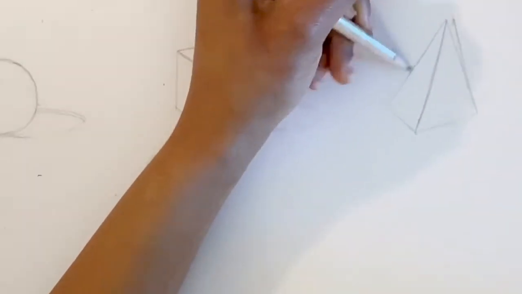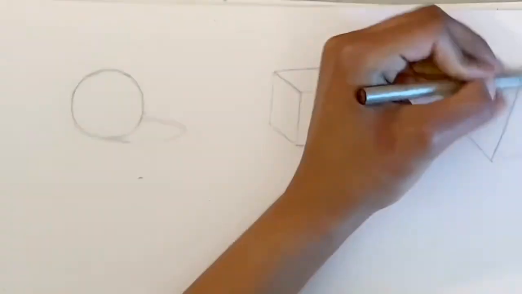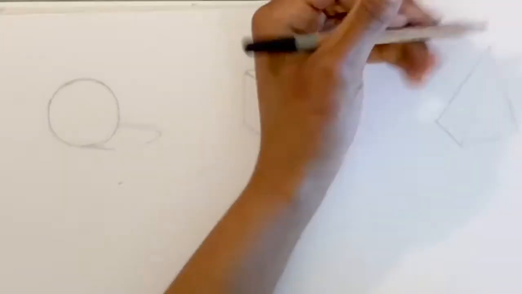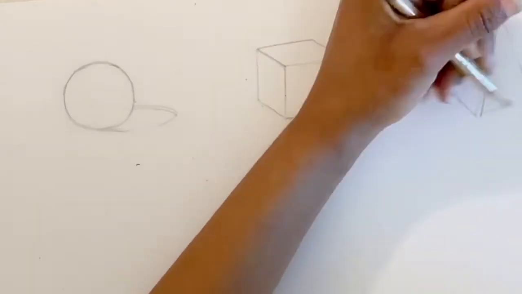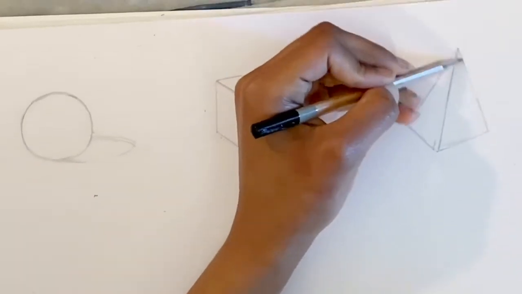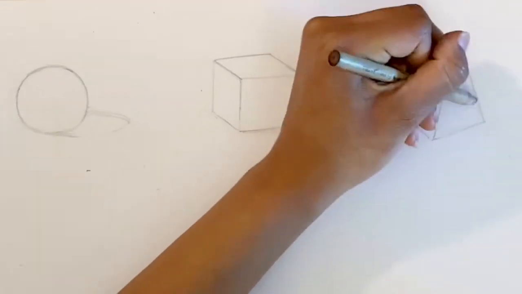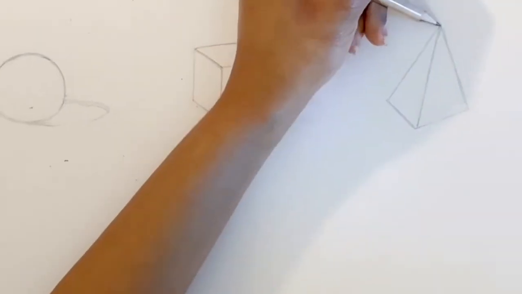Now I'm starting off with some light sketches of my shapes that I will be shading. In this lesson, I will be shading a sphere, a square, a triangle, a cylinder, and a cone. I will be determining on my own where the light source will be coming from.